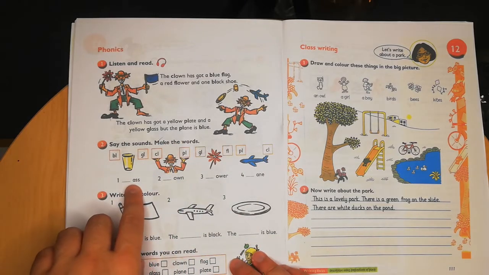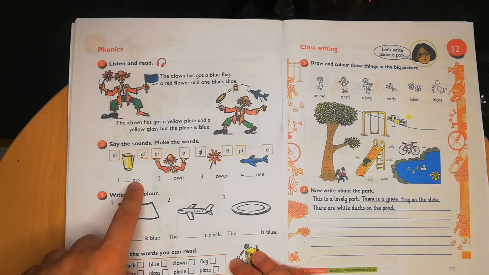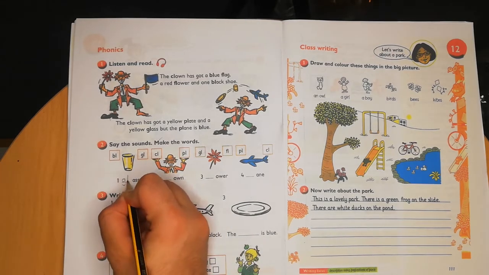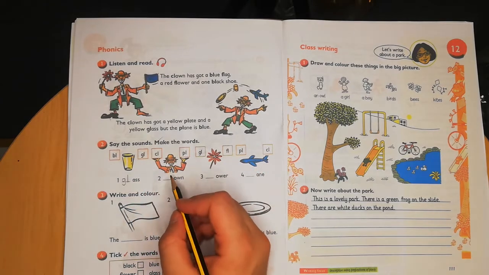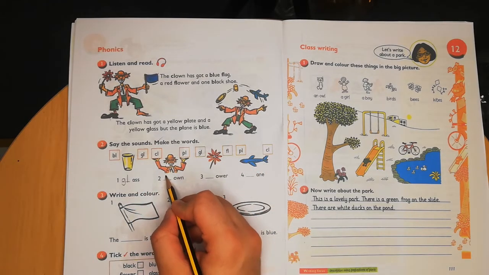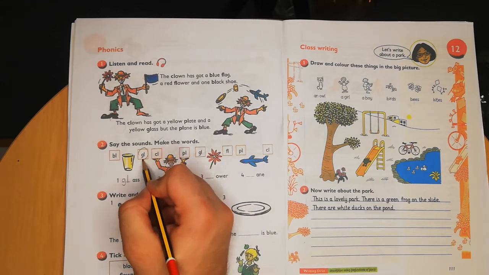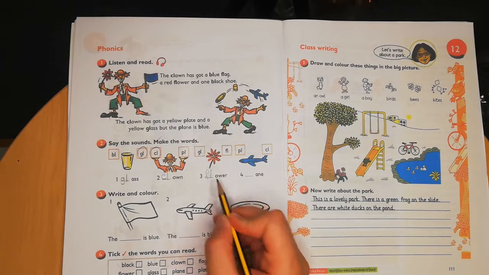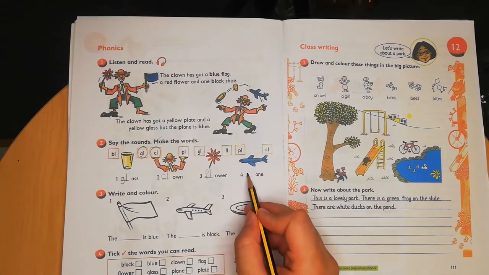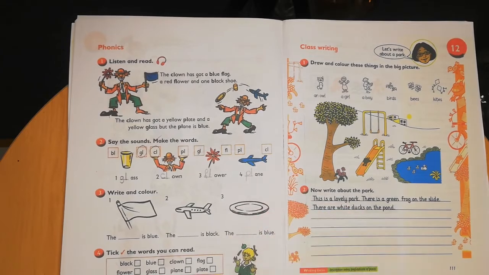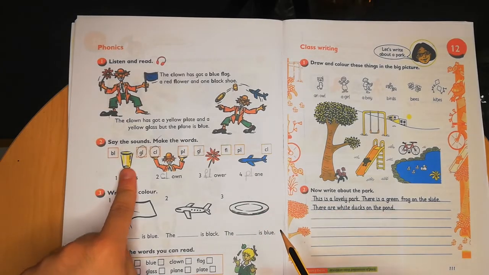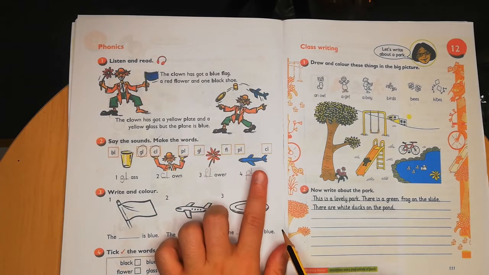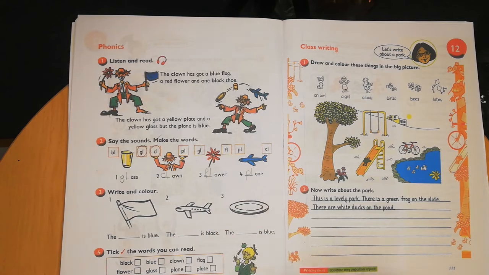Here we have, what's the thing that we add to this so we can make this word? Glass. Glass. Here, clown. Here, flower. Here, plane. Okay, glass, clown, flower, plane. Okay, so these are the words we're learning today.